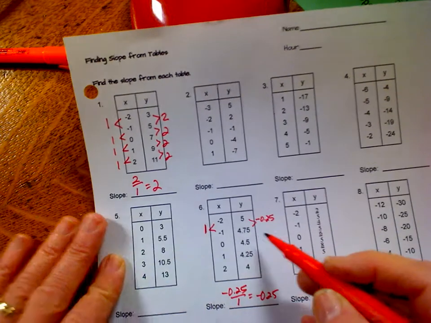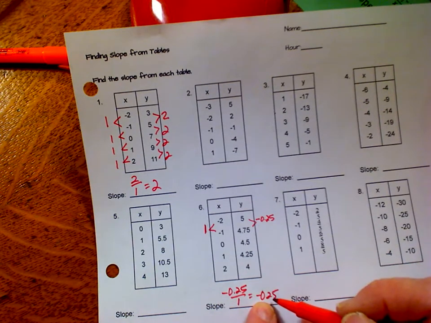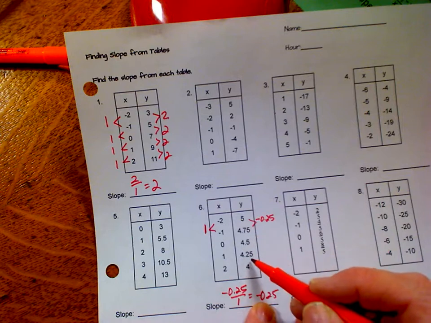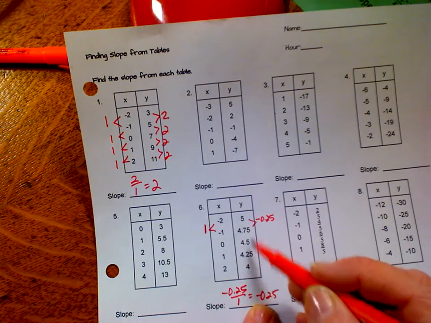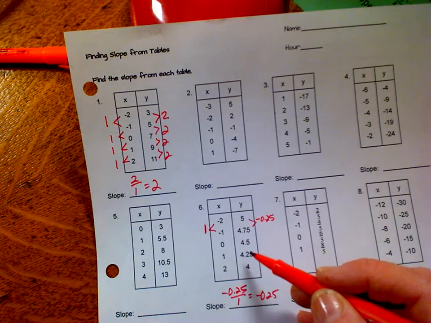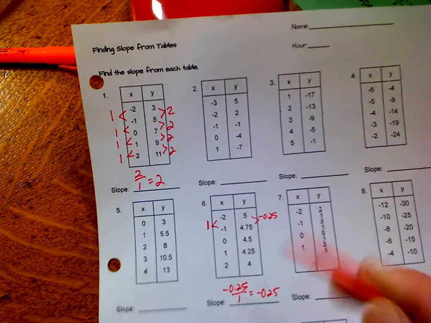So this is going to be an example where your slope is probably going to be in decimal form. This is probably talking about money. Probably losing a quarter every minute or whatever, every one something. All right, so that's your table.